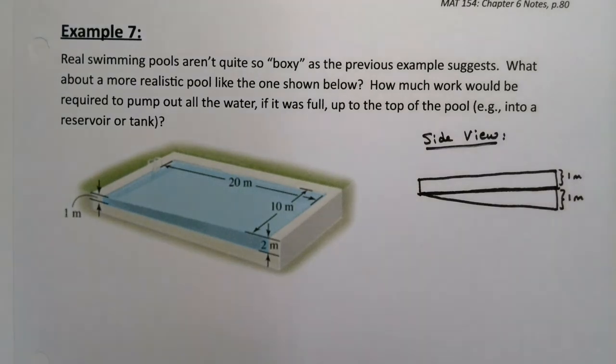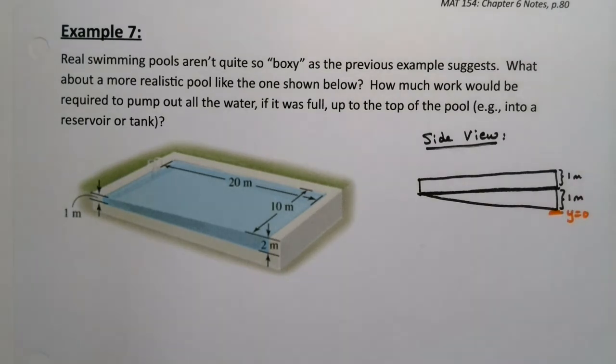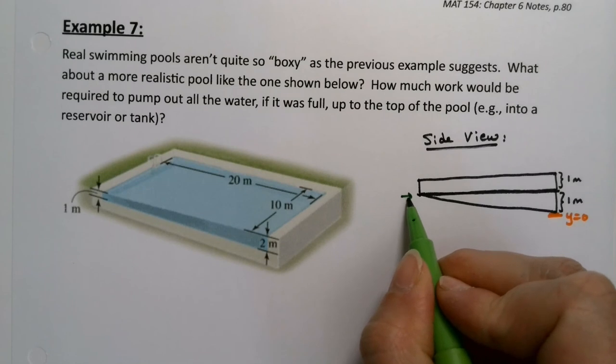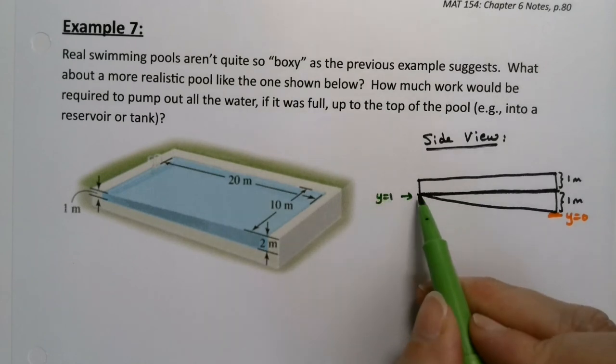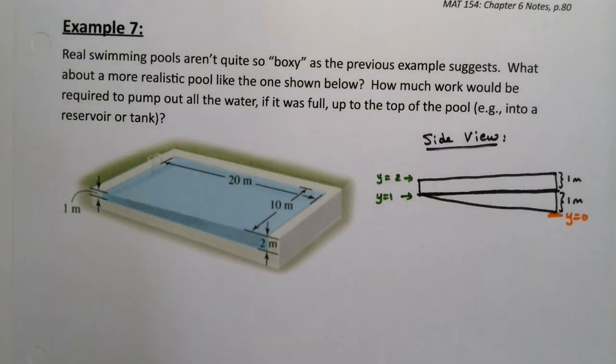Now it would be smart to establish y equals 0 at the bottom. That would just be wise. All right, then we know that this value right here would be y equals 1 because that's 1 meter higher, and then this would be y equals 2 right here.